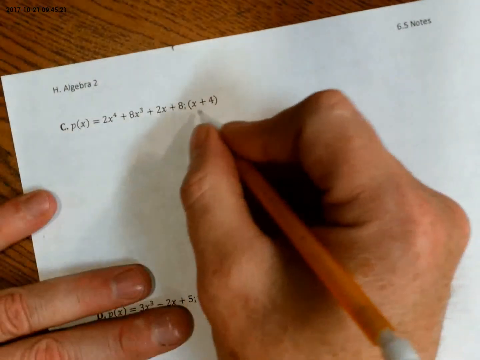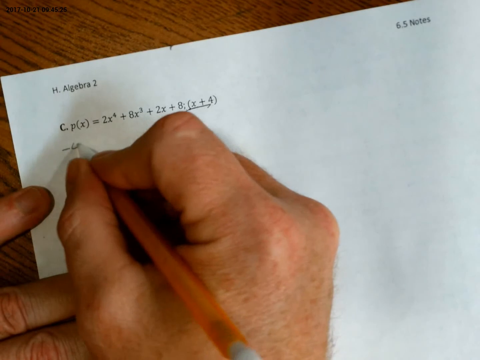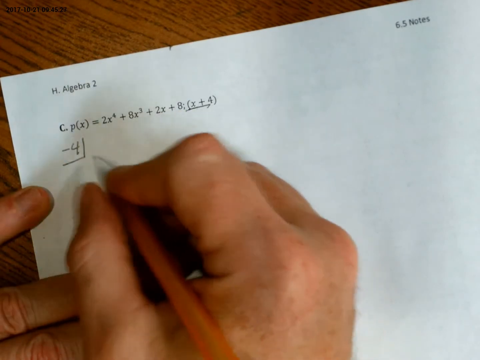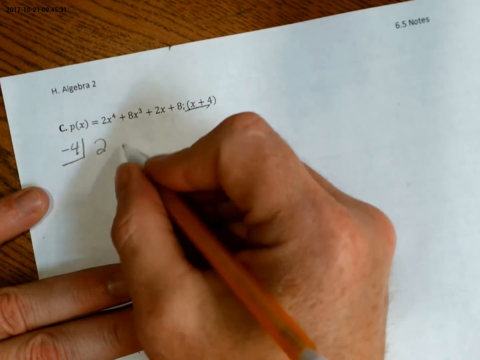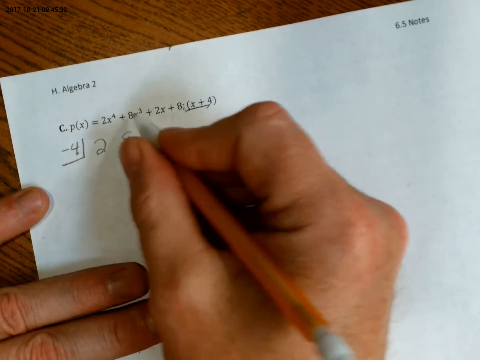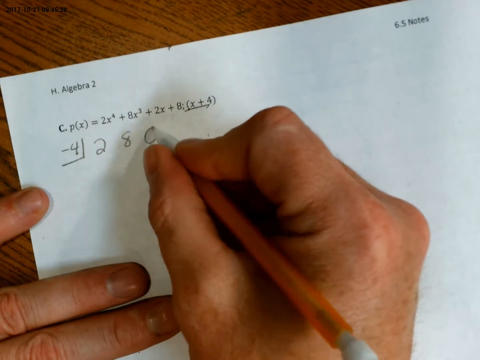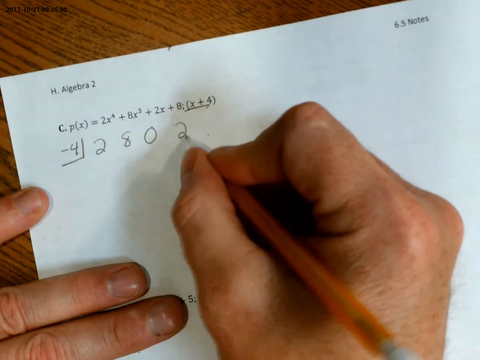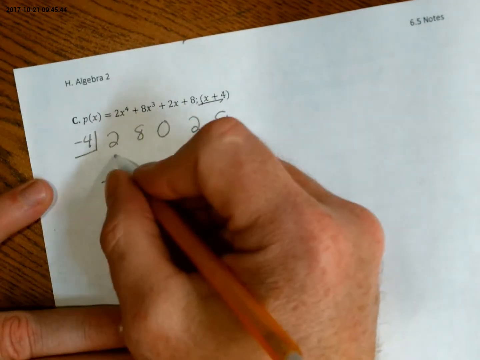Alright. So again, not the factor, but the root. The root is negative 4. And let's list these out. So I have 2. That's x to the 4th. 8 on the x to the 3rd. And look, we're missing one in here. There's no x squared, so I have to hold that place with 0. And I have 2 and 8. And let's work through this.